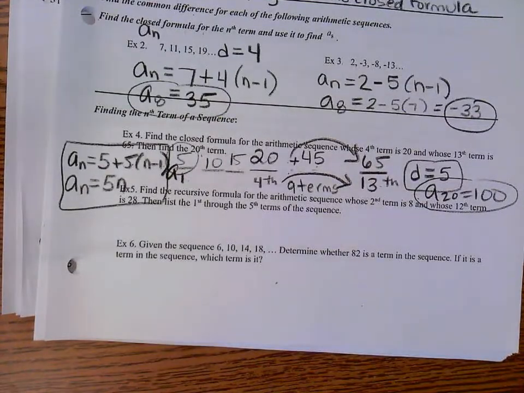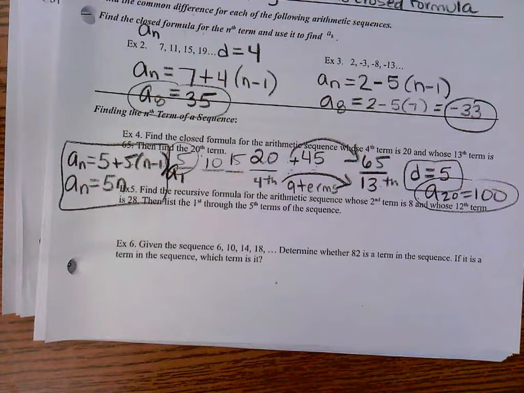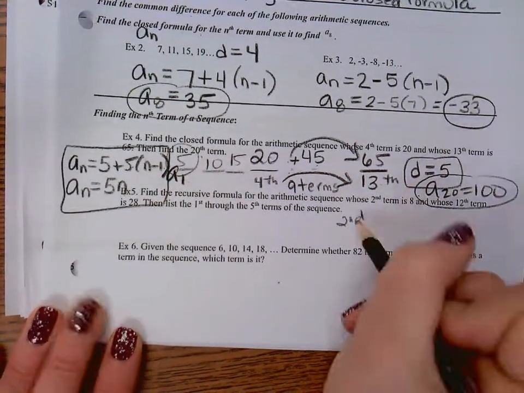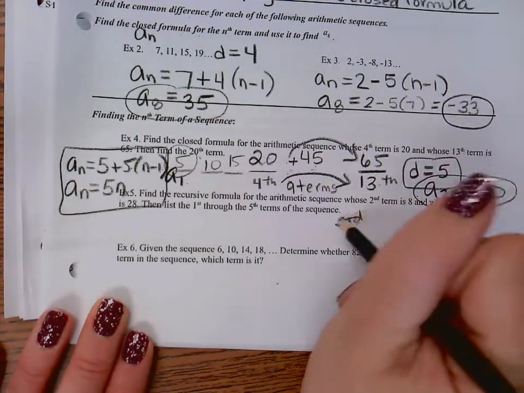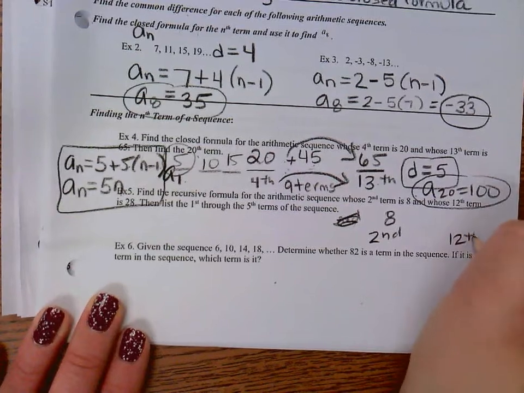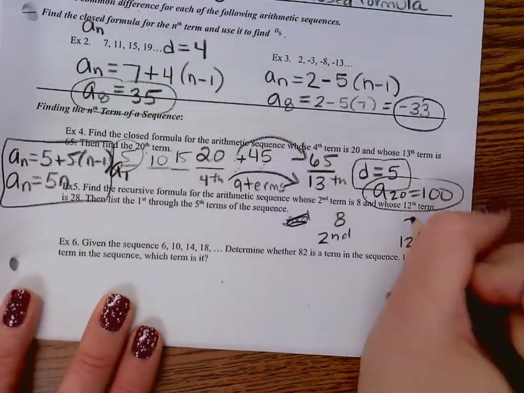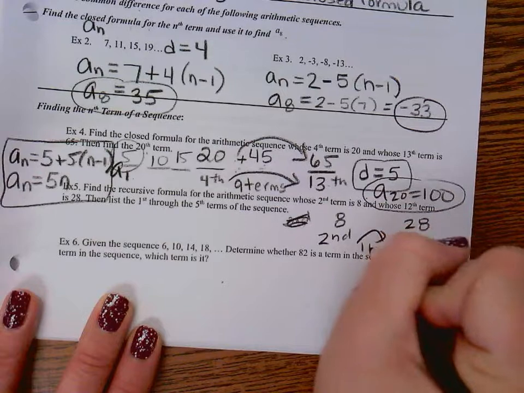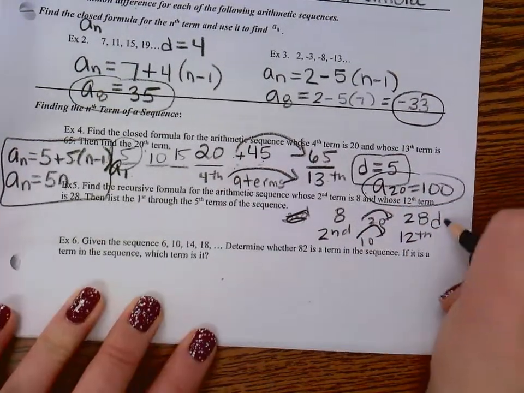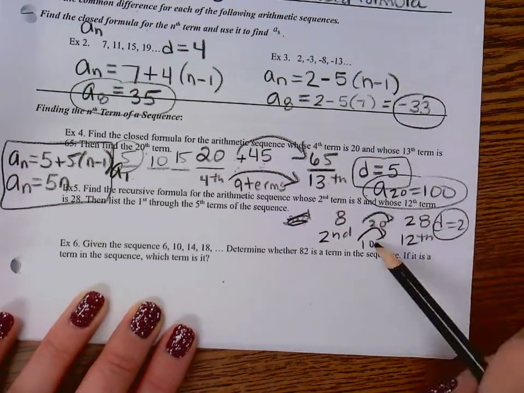So that was a long problem. I should have given you a little bit more room for that. All right, I'd like you to use problem solving and try 5 and 6 on your own. Where did we get stuck on number 5? The second term is 8. The 12th term is 28. So I have 10 terms and I'm going up by 20. So my common difference is 2, right? 20 divided by 10.